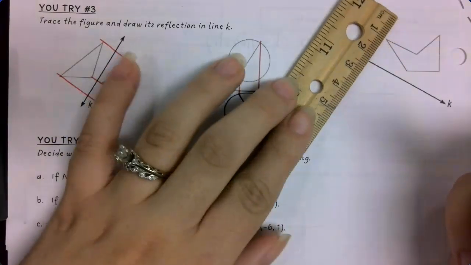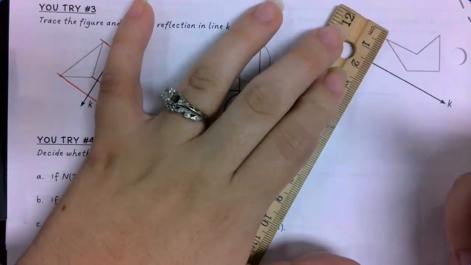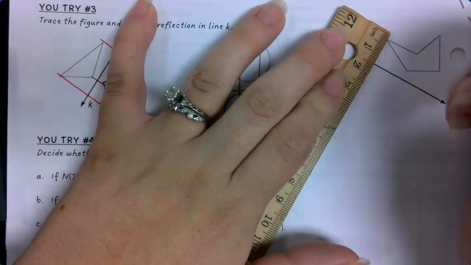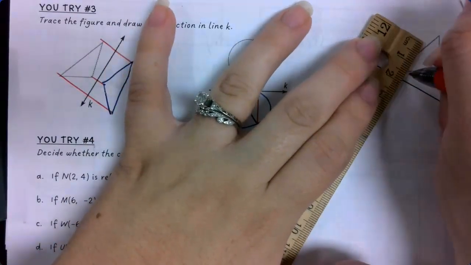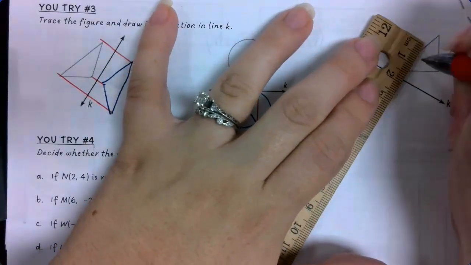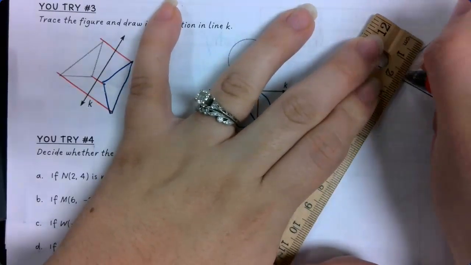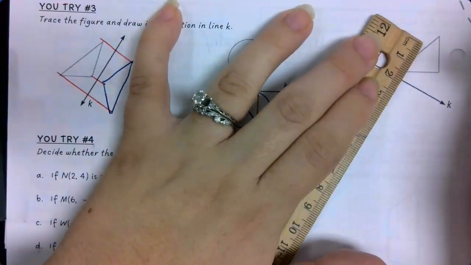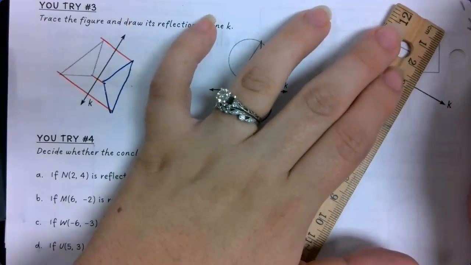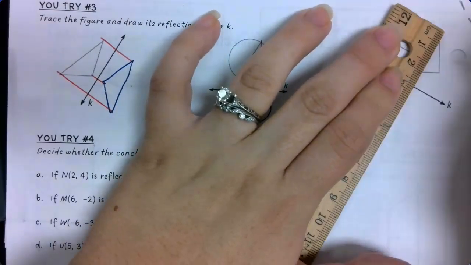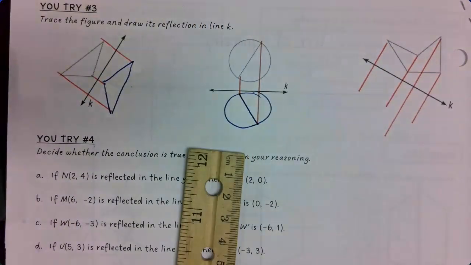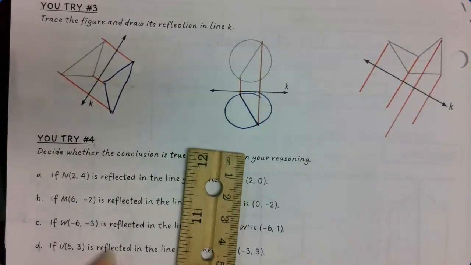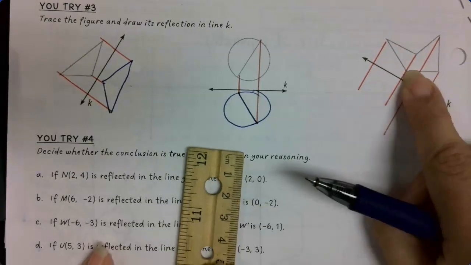And then I want to do the same thing for my last picture. On this one, I actually have 4 lines because this line is used twice.